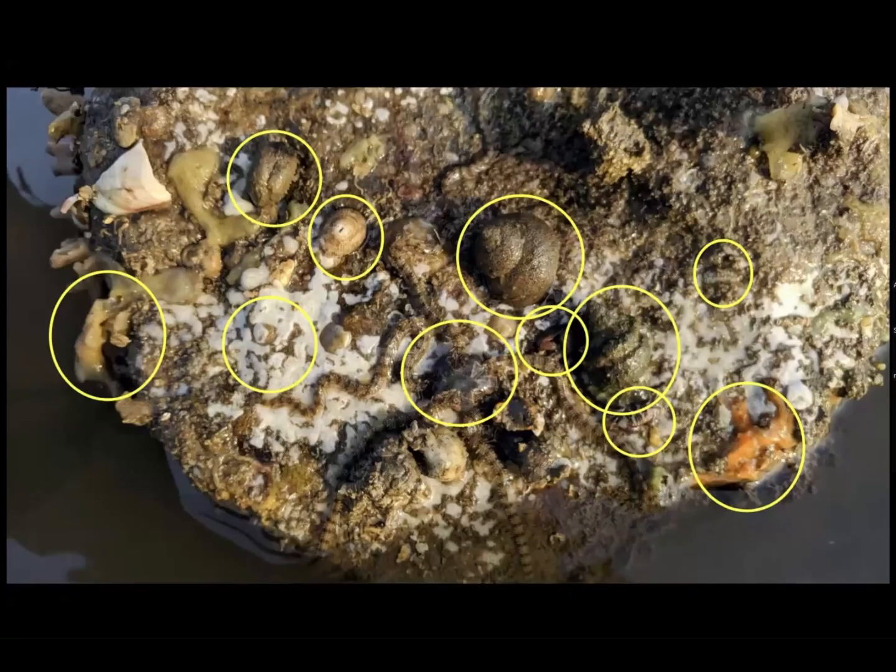That's how many. So again, every rock on a rocky shore will have some sort of life. And as I usually tell people, it's like a little forest under every rock.